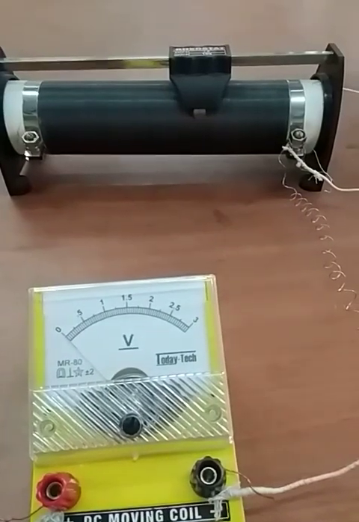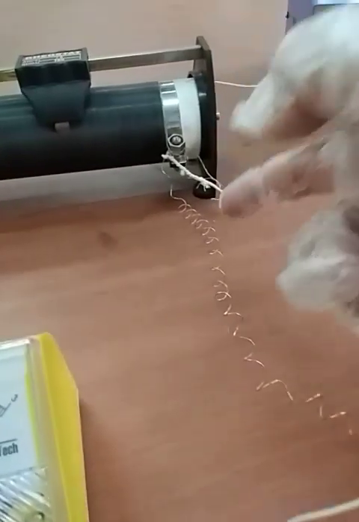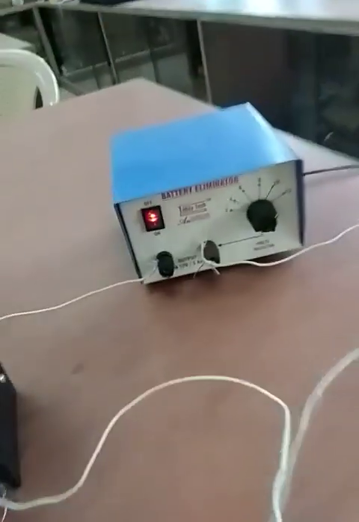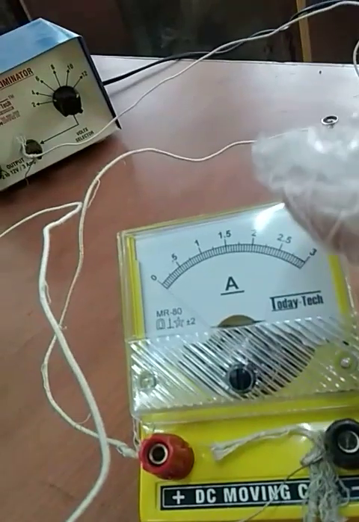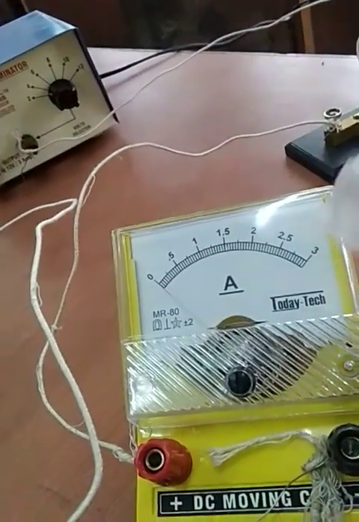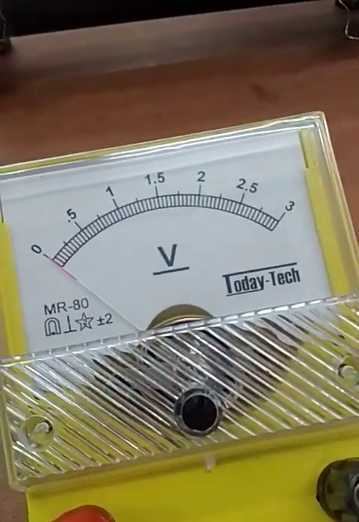Hello everyone. Today our aim of the practical is how to measure the resistance of this wire. Here we have the battery eliminator. This supplies the power in our circuit. This is the one-way key. Here we have the ammeter. Ammeter is a device which measures the current in a circuit. Then we have the voltmeter. Voltmeter is a device which measures the potential difference.